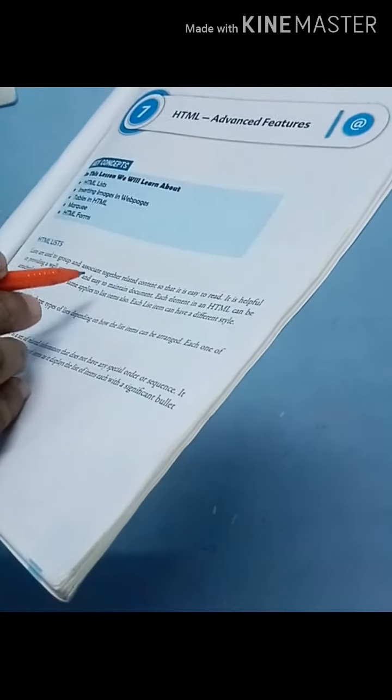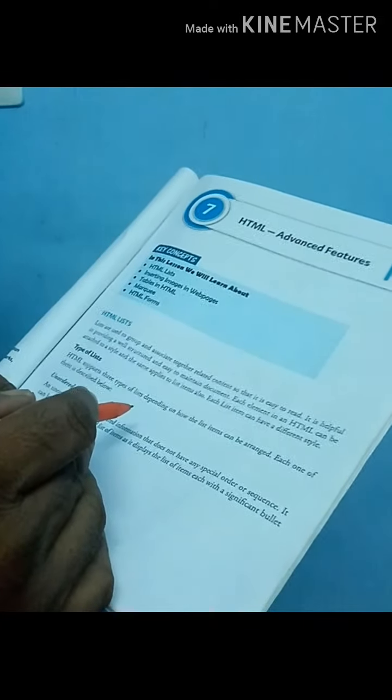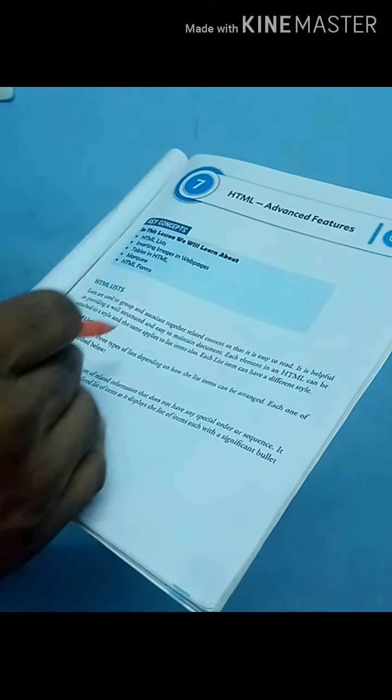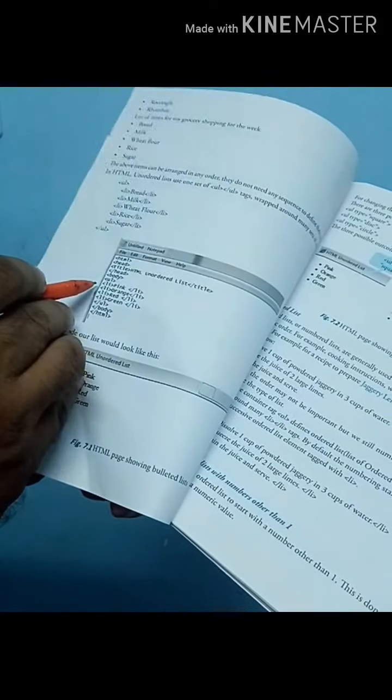HTML stands for Hypertext Markup Language. HTML is used for designing a web page. HTML contains different tags, such as head tags, title tags, and body tags, and then the closing of body and HTML tags you can use.